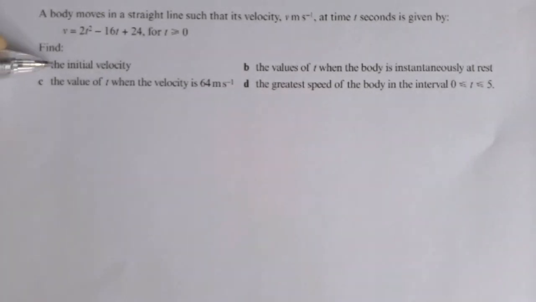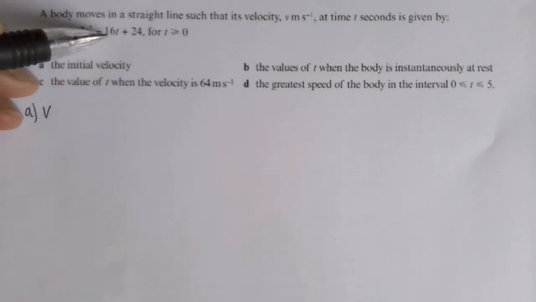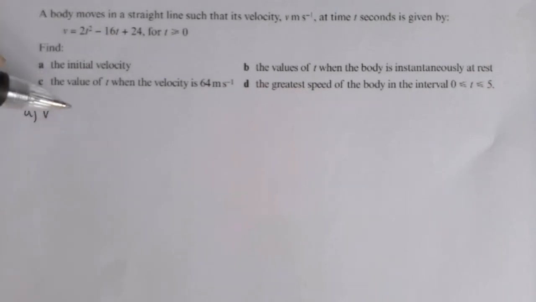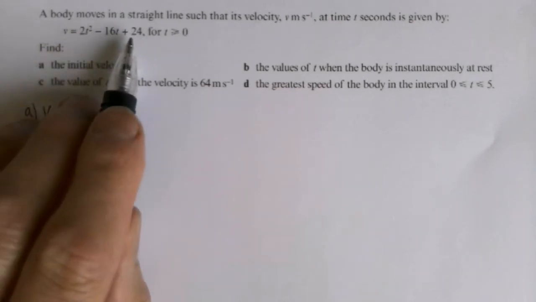So the initial velocity, well, that's what you get when t is 0. So when t is 0, I know that if I work that out, I'll get 2 lots of 0 squared, take away 16 lots of 0 plus 24. So v equals 24 meters per second. And I'm going to pause at that point because what sort of graph have I got here?